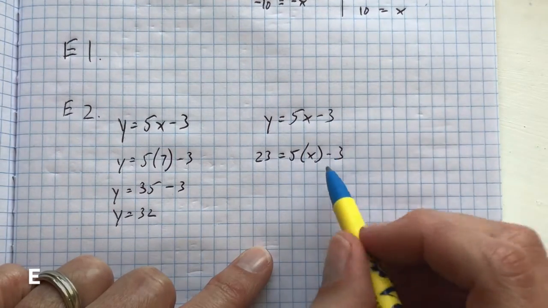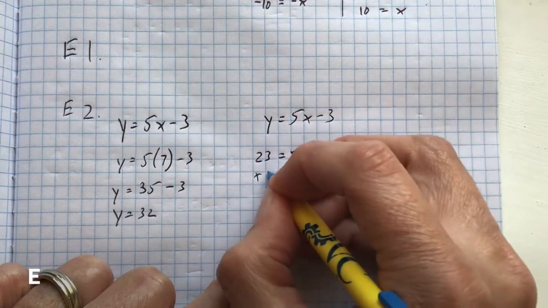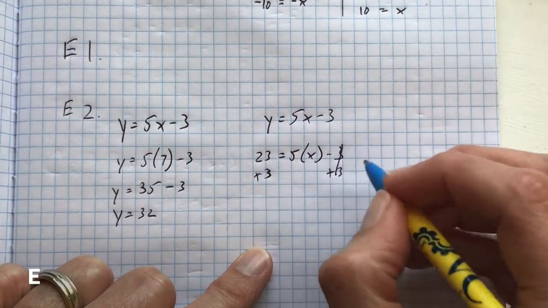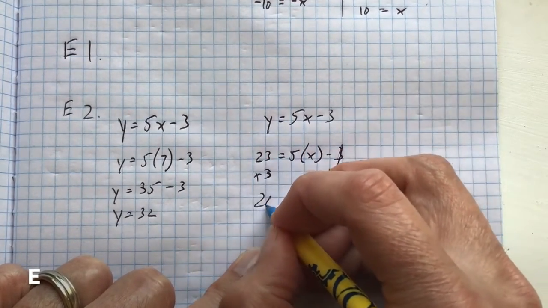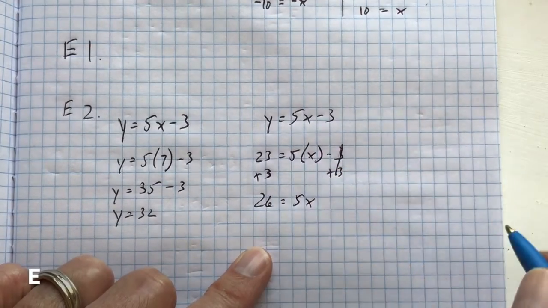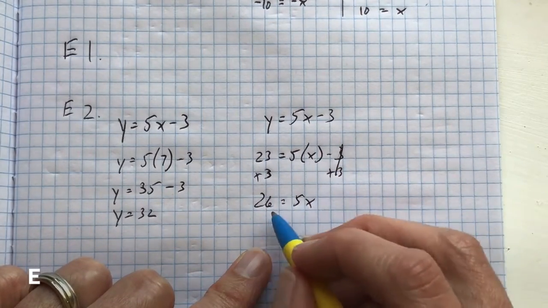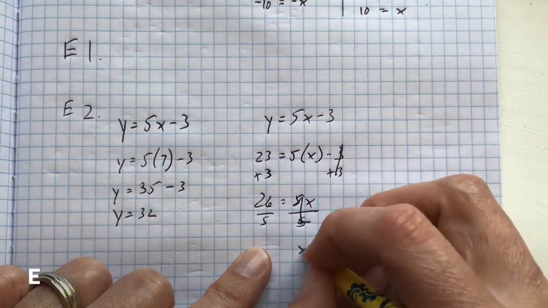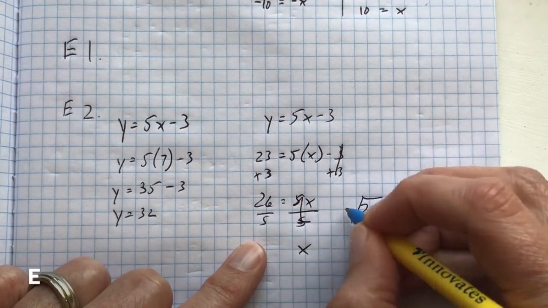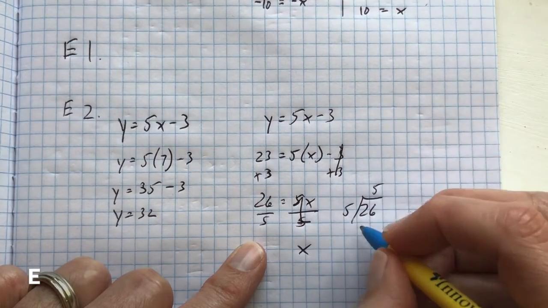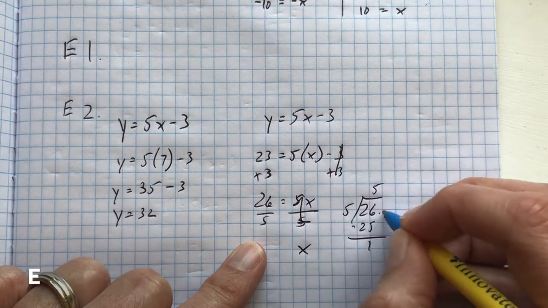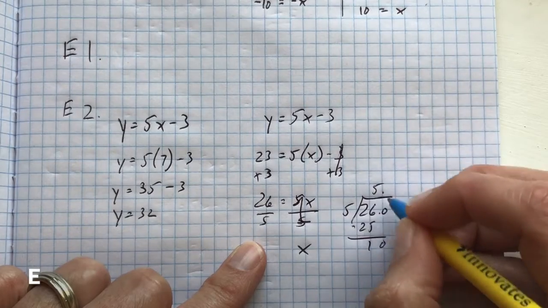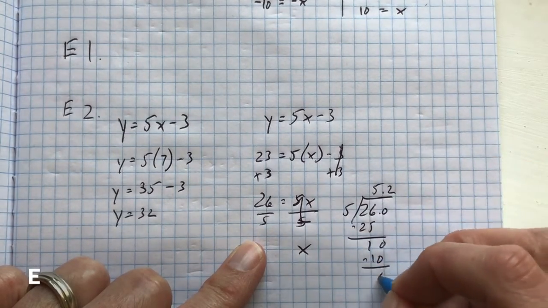I need to get this 3 out of there, so I do the opposite, add 3 on both sides. It's gonna be gone. 23 plus 3 is gonna be 26, which is equal to 5x. 5 times something equals 26. If I divide both sides by 5, this is going to be a giant 1. Let's do 26 divided by 5. It's going to go in 5 times. Hey, look at that. My guess was right.